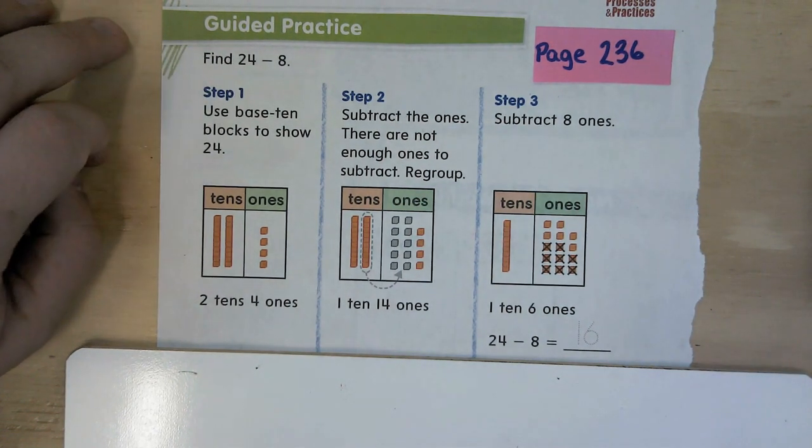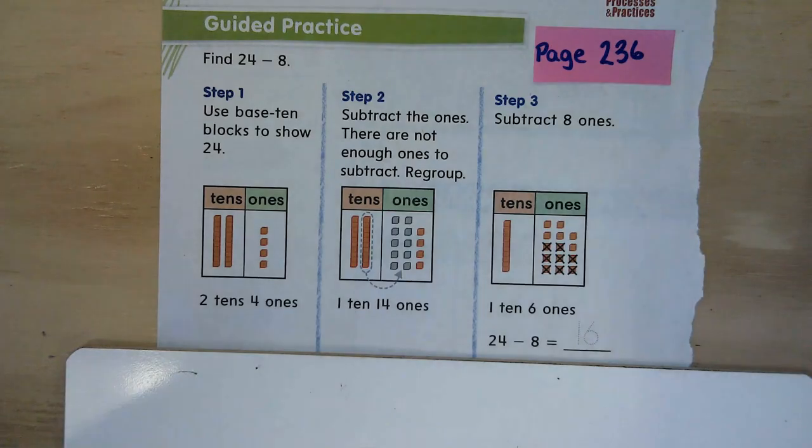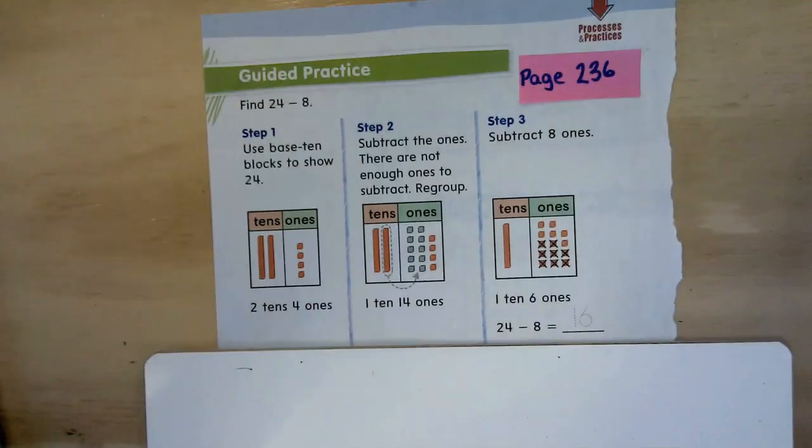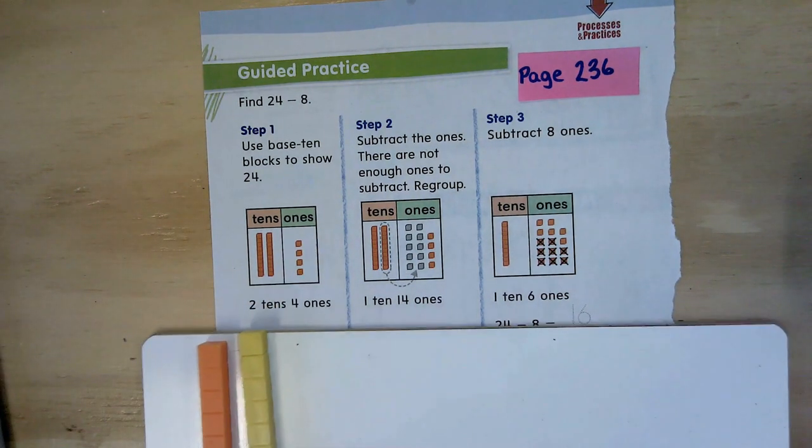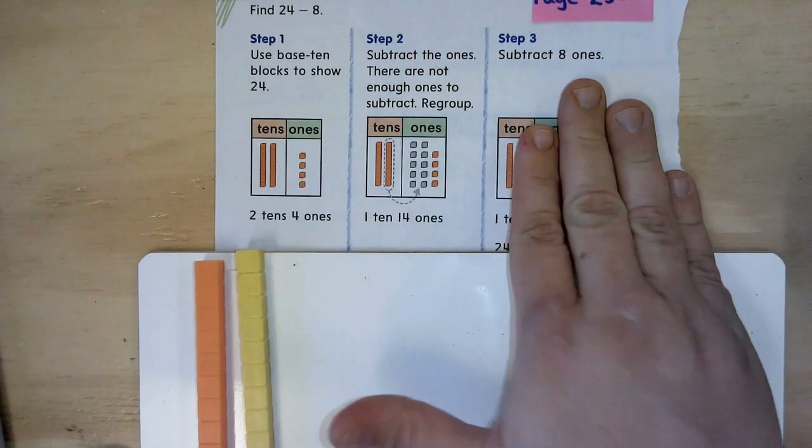All right, step 1 says to use the base 10 blocks to show 24. So I'm going to zoom out just a little bit here, so that way I can show you. I've got 2 straights. There we go. So I've got 2 straights here.